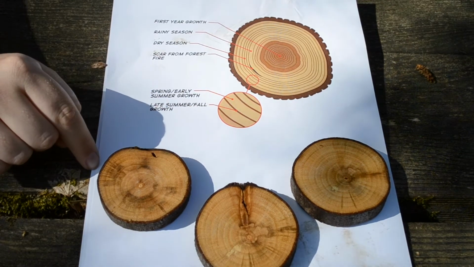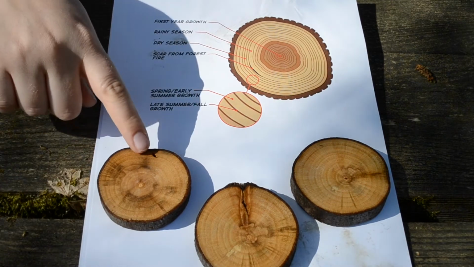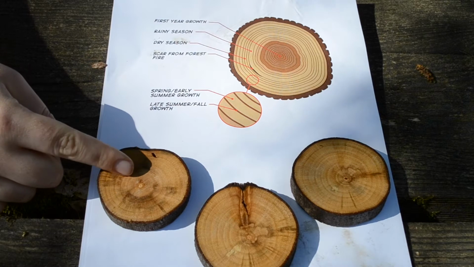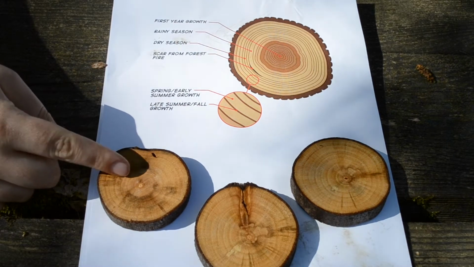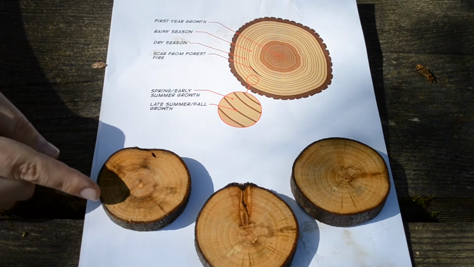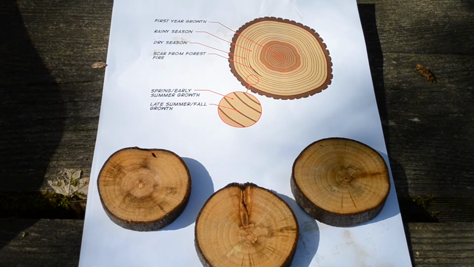So this one right here we can show has uneven rings. You can see that there's a dimple physically inside the tree. And then on this side we have some really widespread rings, and then on the other side they're very, very narrow. So the tree was actually leaning towards that side of the cookie.